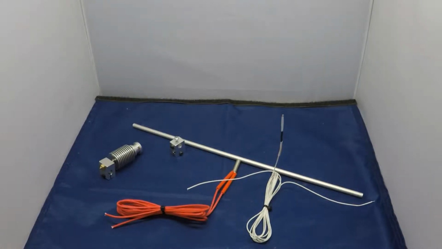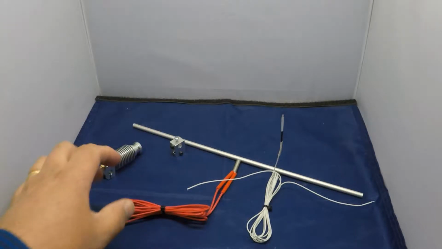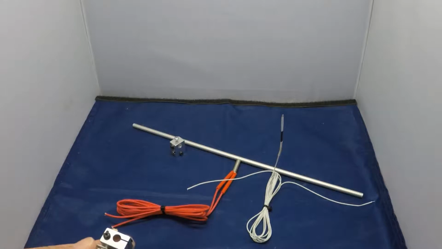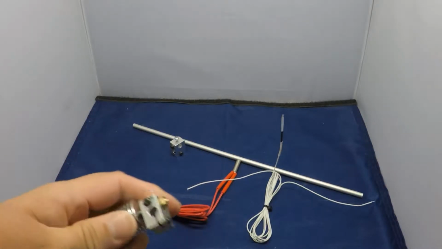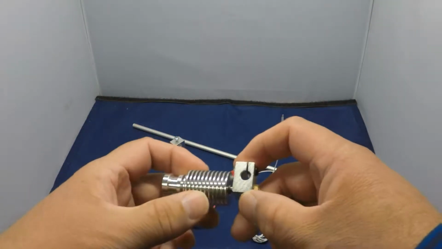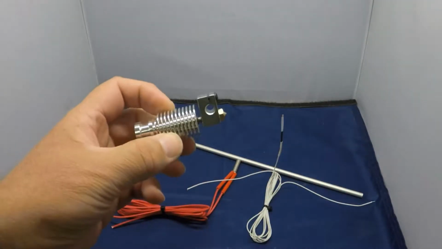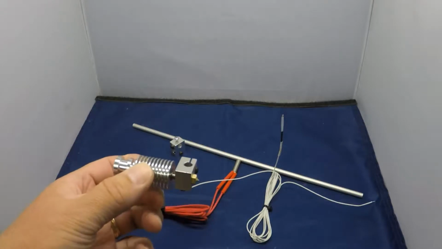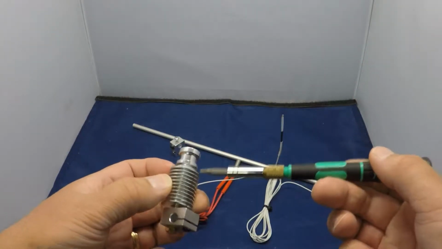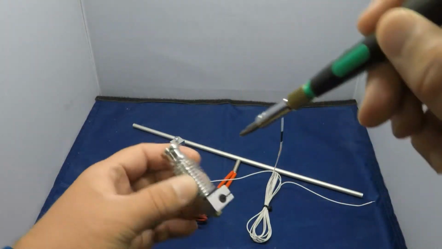But anyway, let's see. What we have here is going to be a thermal experiment. And this here is a 3D printer hot end. I don't know if anybody's seen that, but basically, if you haven't seen a 3D printer hot end before, what you have here is the cold section, and the filament goes through there.